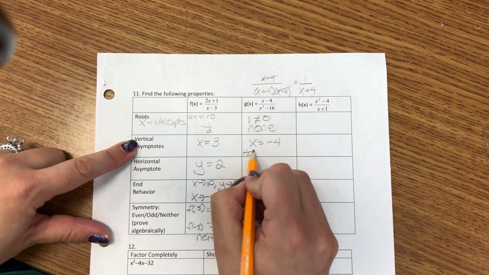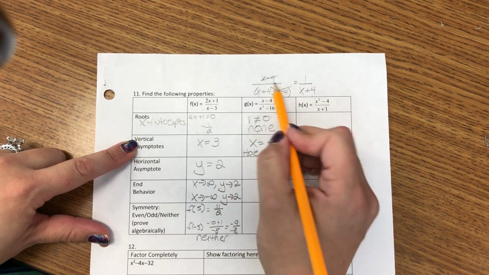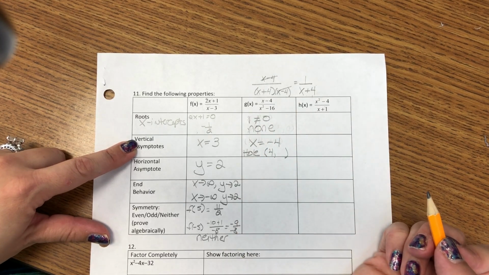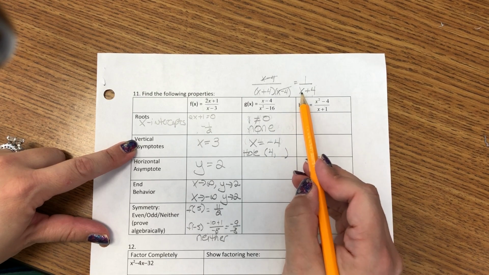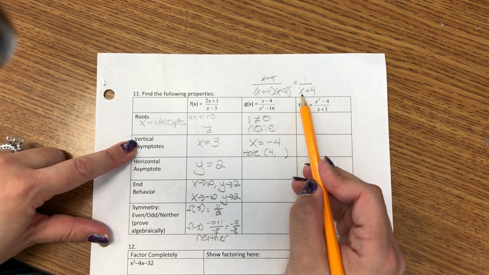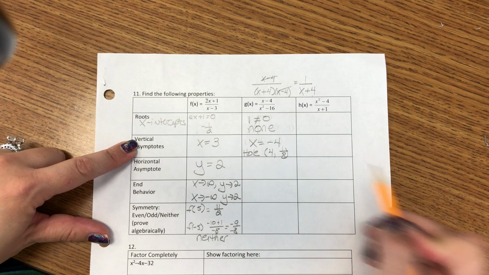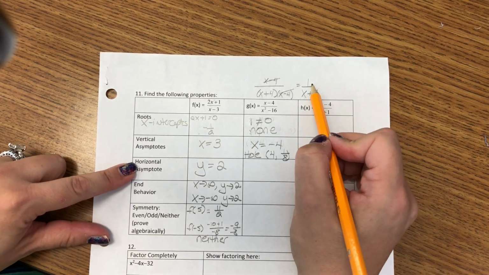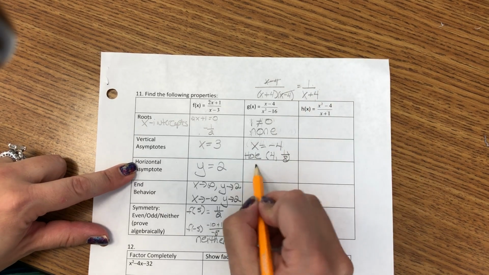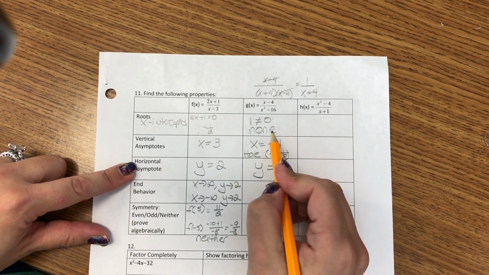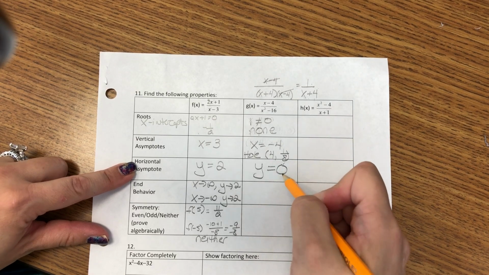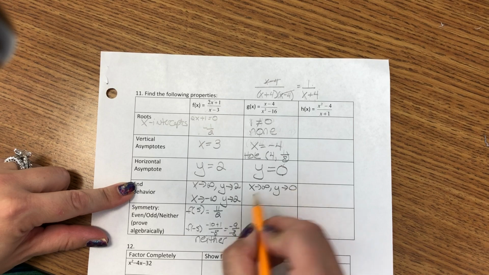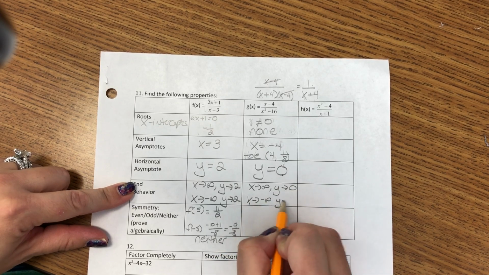And let's talk about the hole while we're here. The factor that canceled has x value of 4 to make it 0. So to find the y-coordinate, I plug the 4 into my simplified equation, and I get 1 over 8. Aha, okay. Horizontal asymptotes, the numerator degree is smaller than the denominator degree. That's why there's no x-intercepts, because that's an asymptote on the x-axis. End behavior approaches your horizontal asymptote.